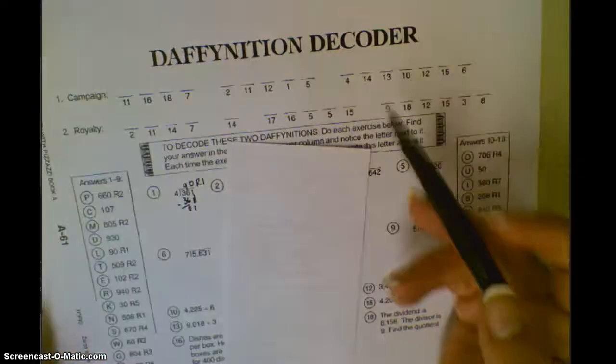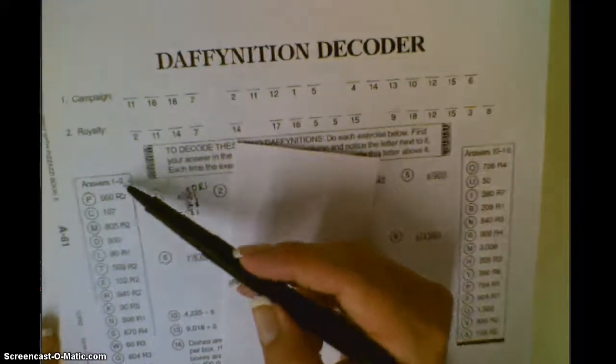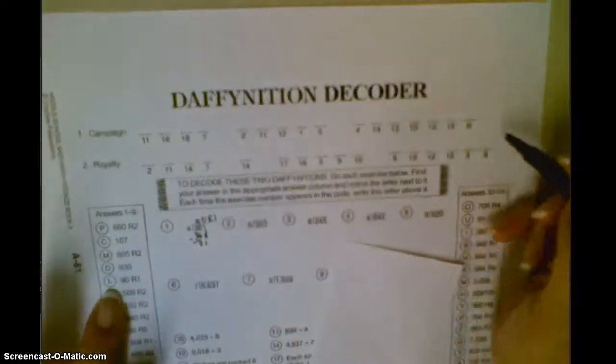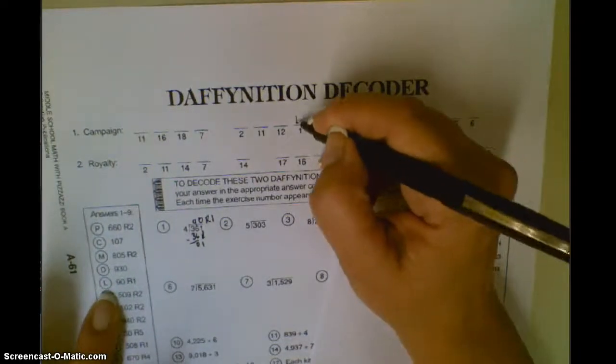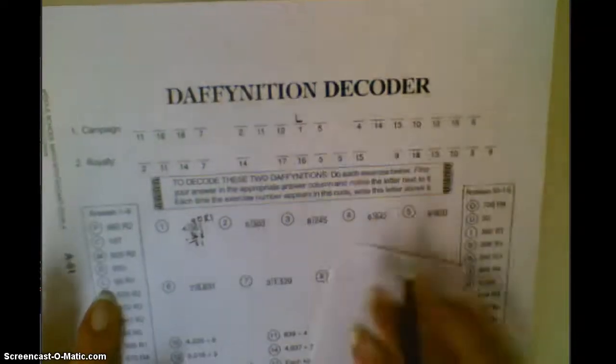Now I'm going to look over here on the sides. It says answers 1 through 9. So I'm going to look for 90, remainder 1. There it is, right there. L. So then I go up here and I find the number 1 and I write L. I don't know if there's any other number 1s. I think that might be it.